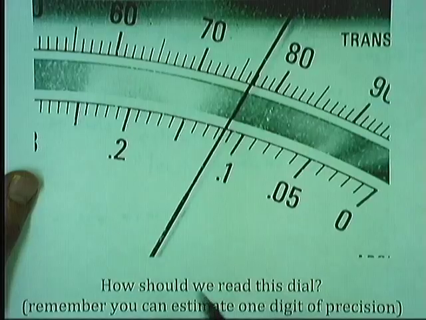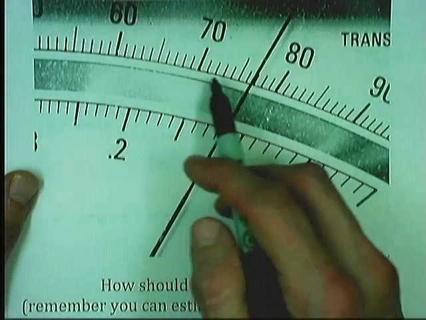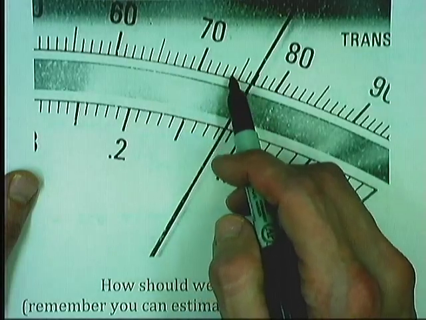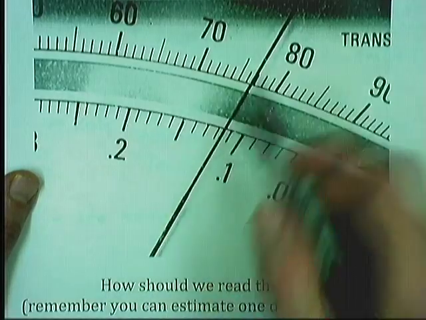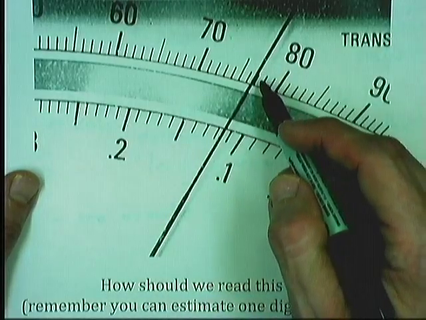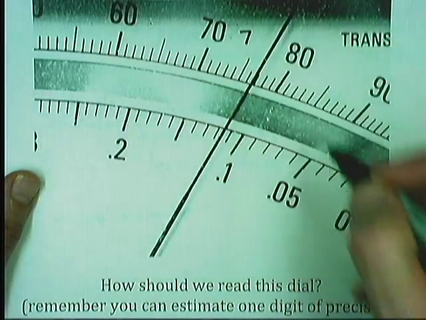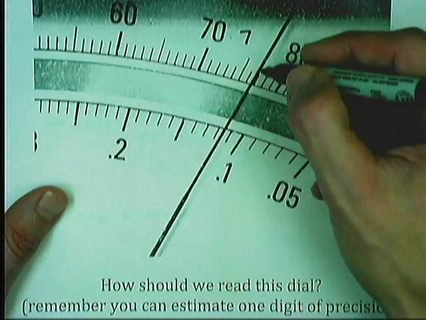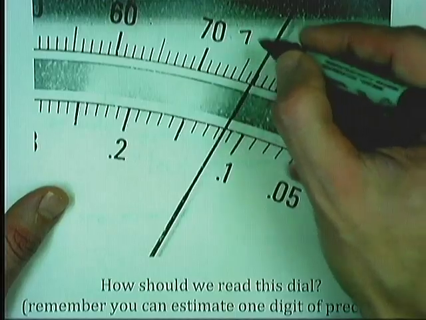Okay, so as I look at this, the dial is clearly between 70 and 80. And if I look at the little partitions between 70 and 80, it looks like there's 10, right? 71, 2, 3, 4, 5, and so on, okay? So as I'm looking at this dial, my first glance is it appears to be between 70 and 80, so the first digit is 7. That's going to be a measured digit. And as I look at the placement here, it looks to be, to me, between 76 and 77, okay?